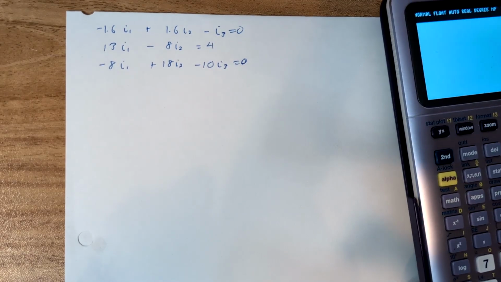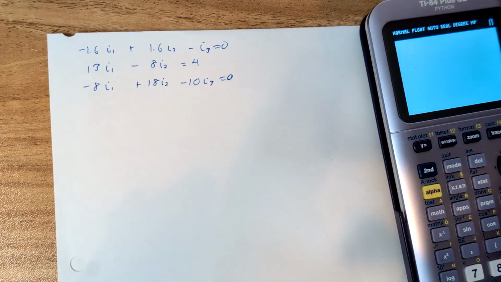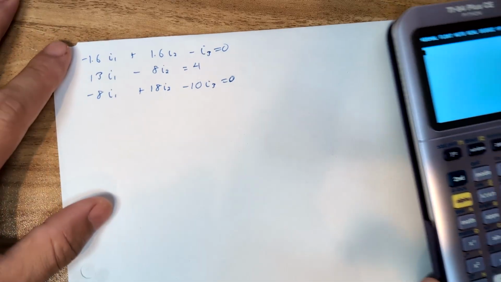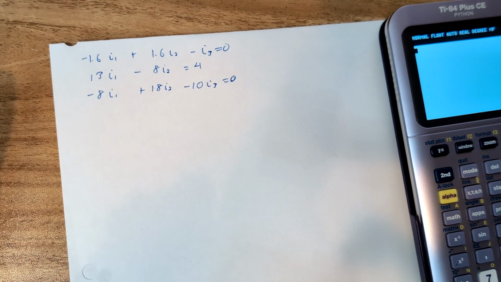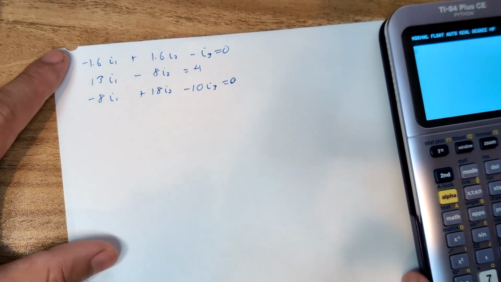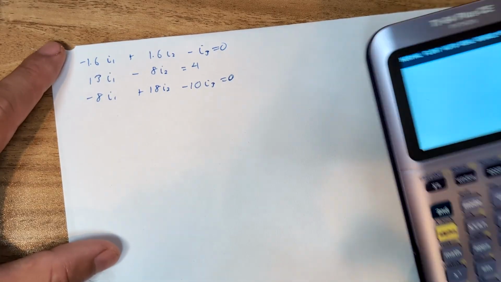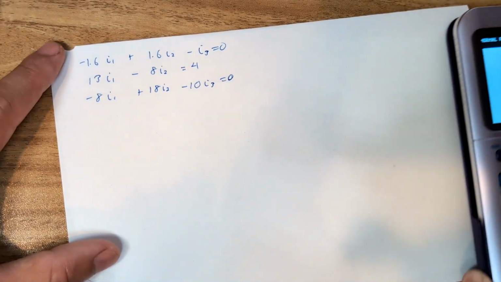I wanted to show you a very useful technique that I love to use for my engineering classes. It's been very helpful over the years, and it's solving systems of equations using your TI-84 or TI-83 calculator like this. This is a TI-84 Plus CE.